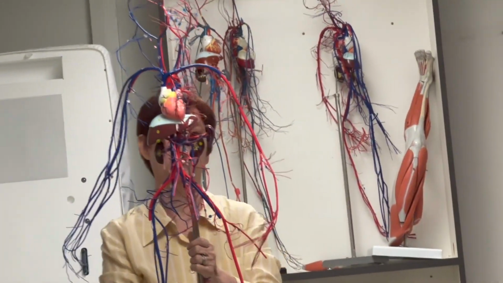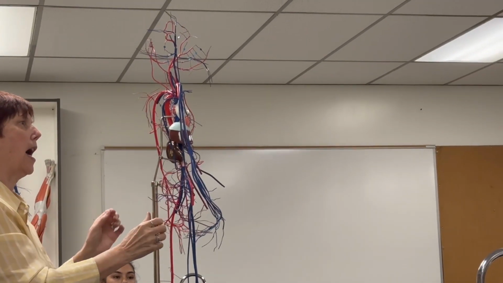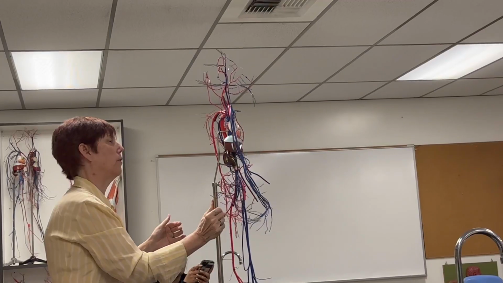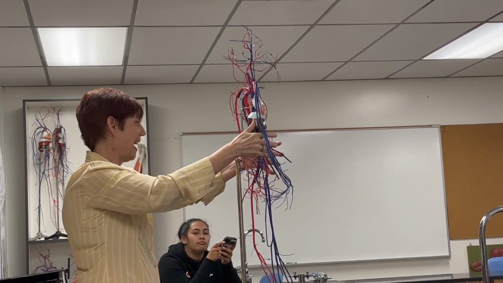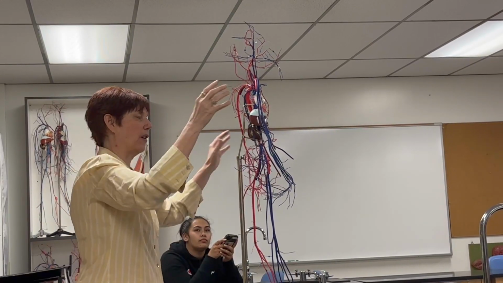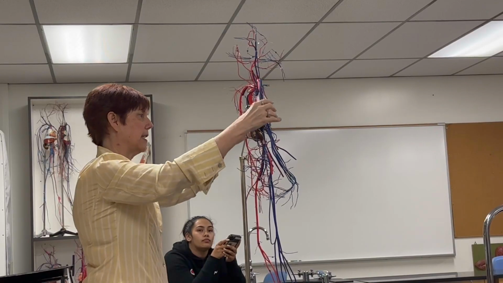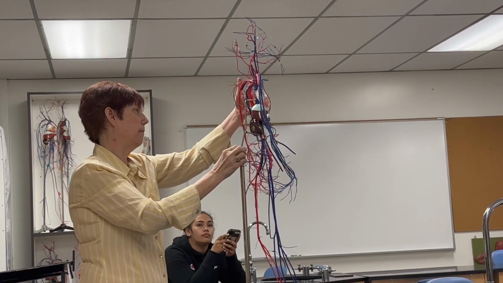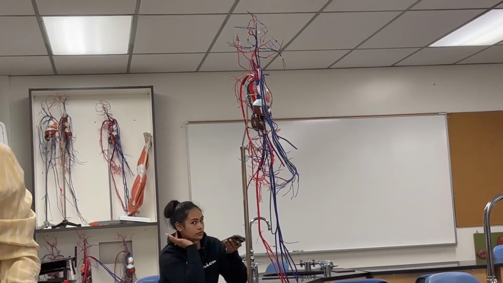It's good for upper limb and lower limb, especially the veins, because those are hard to find on other models, and the veins of the posterior chest. Please don't try to memorize all this bird's nest of wires right here. I'd rather you see that with our organ models where you can see the organs that they go to. But I do use this for the upper and lower limbs, for these arteries of the chest wall, and for the veins of the chest wall draining.